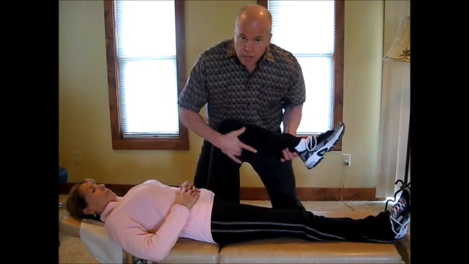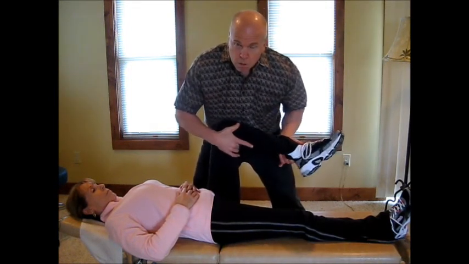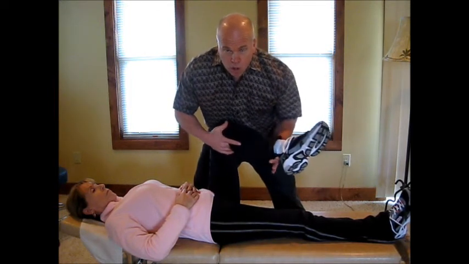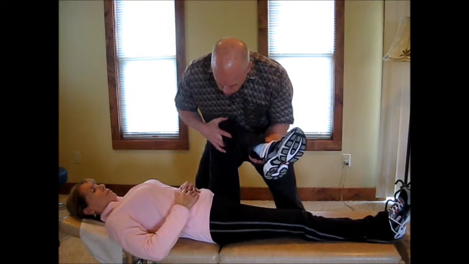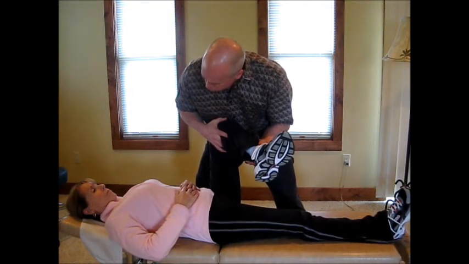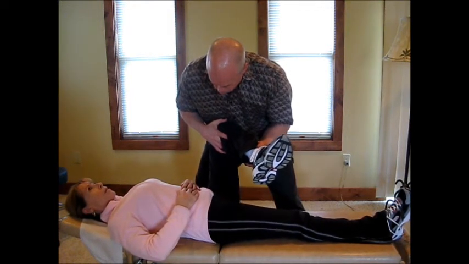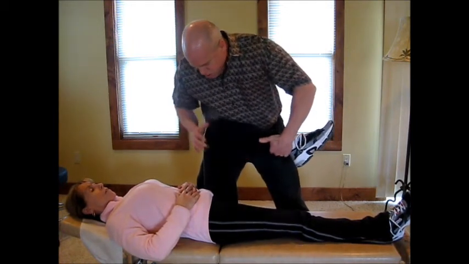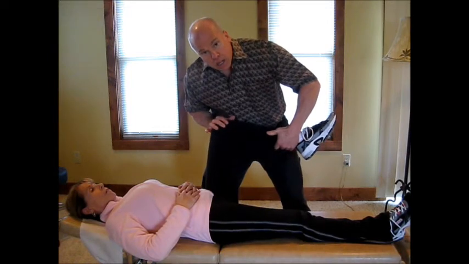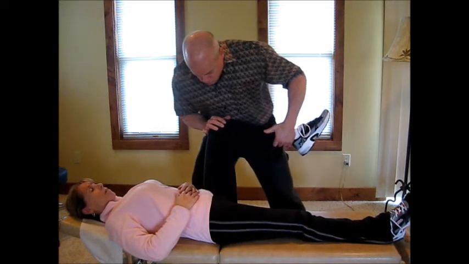We start with external rotation. Take the maneuver all the way to end range of motion and apply a little overpressure. Any pain? Oh, I can feel it in my back, down my toes. Okay, gotcha. And now internal rotation.